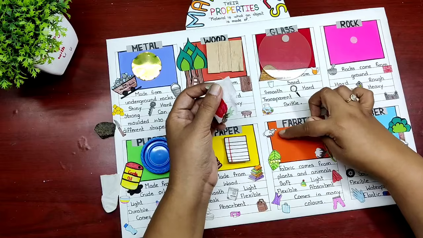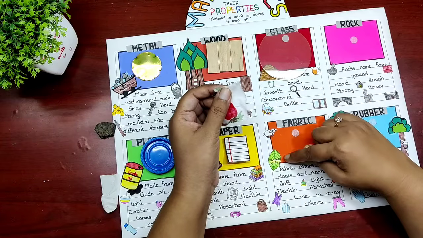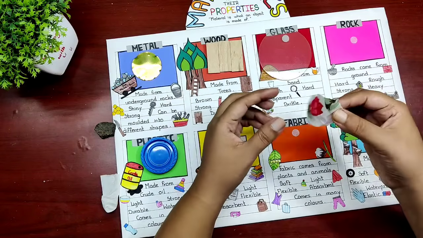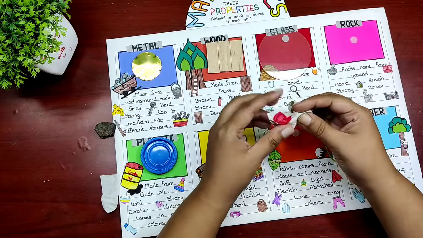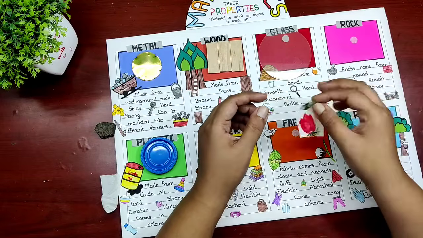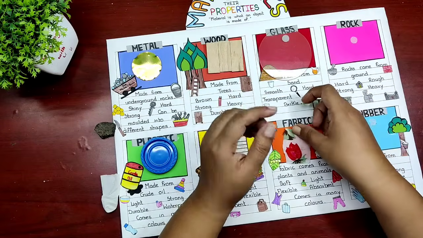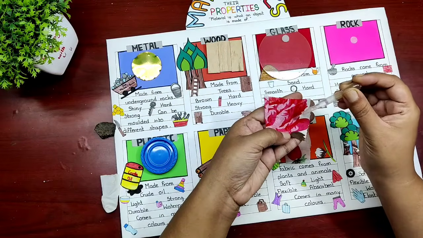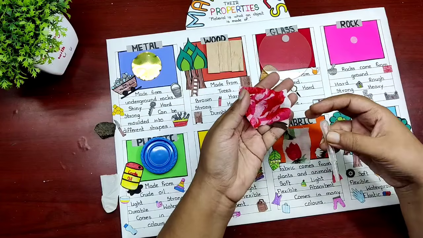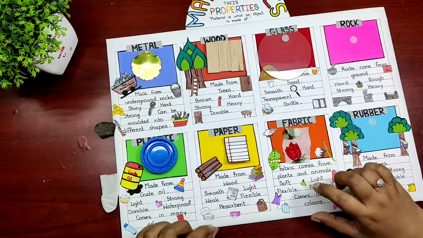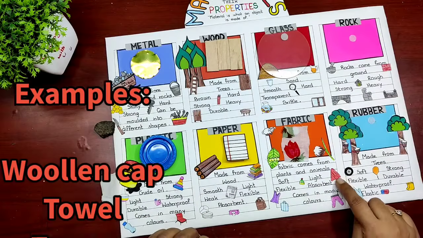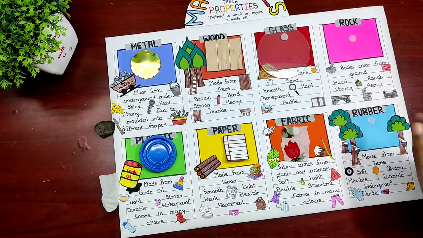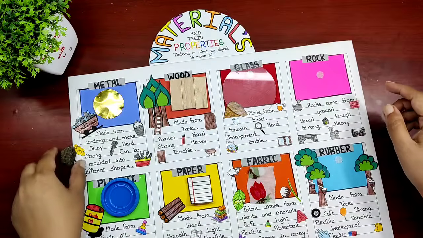So plants and animals like sheep give us wool. This is a silkworm which gives us silk, and the cotton. Now fabric is light, it is soft, it is flexible, and this is also absorbent, and it comes in many colors. So this is the same fabric I have taken, and you all can put in a drop and show that this is absorbent. So now coming to the examples, a woolen cap I have taken here, a towel, then the trouser, a dress, and a cloth bag.